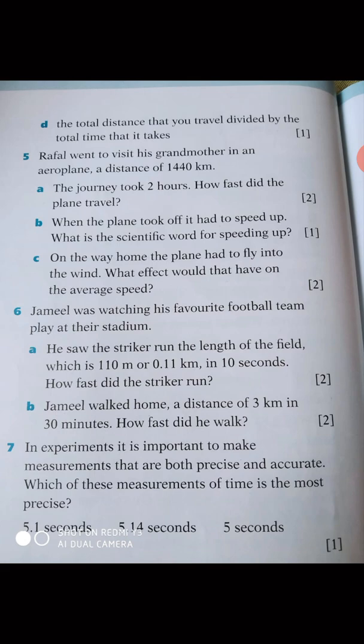Jamil walked home a distance of 3 kilometers in 30 minutes. How fast did he walk? So here if you see, distance is 3 kilometers, but the time is 30 minutes. With kilometer, the speed answer comes in kilometer per hour. So you need to convert given time to hours. Or the other option is convert kilometer to meter and minutes to second. So you'll get the answer of speed in meter per second.